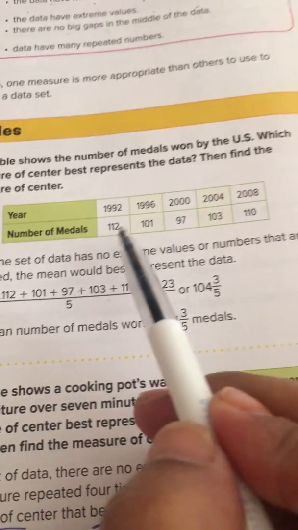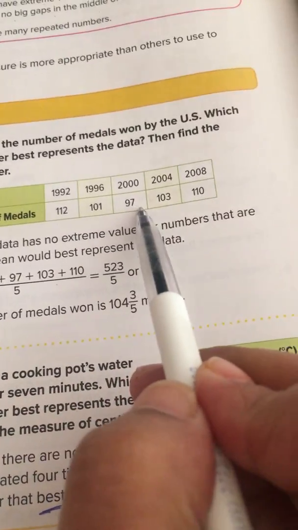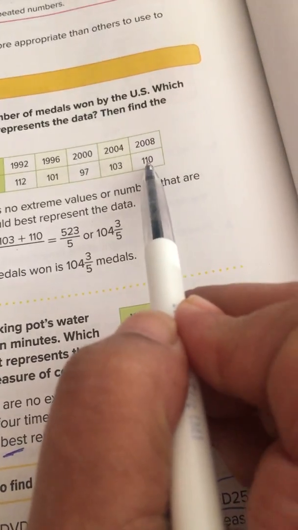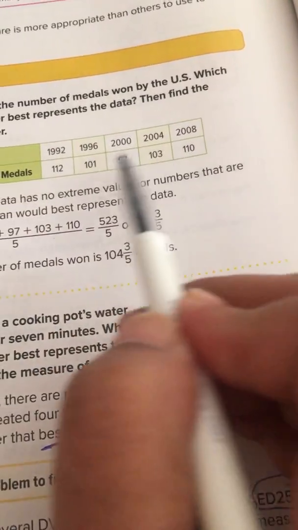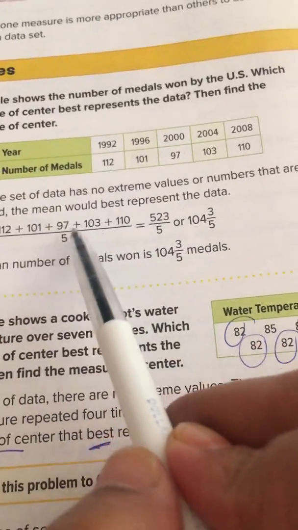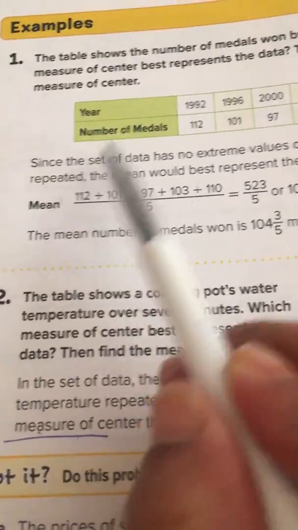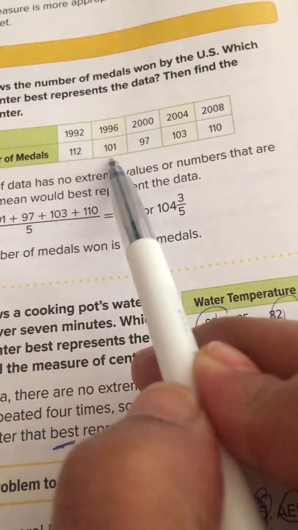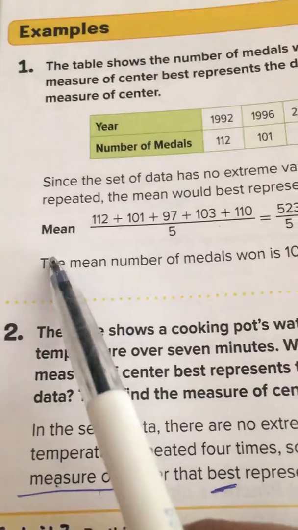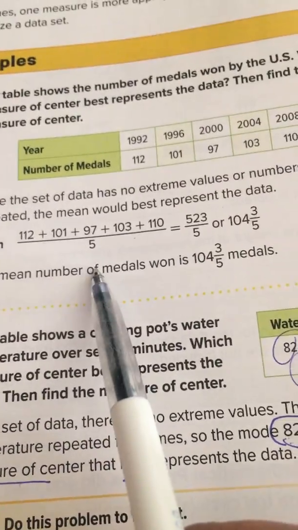Choose mode. Here I choose the median because 112, 101, all the numbers are near, but none is repeated. So there is no mode here, and the mode is not suitable. The median is good because there is no extreme. 112 is close to 101, so it is good to choose the mean. Okay, add the numbers and divide by 5.